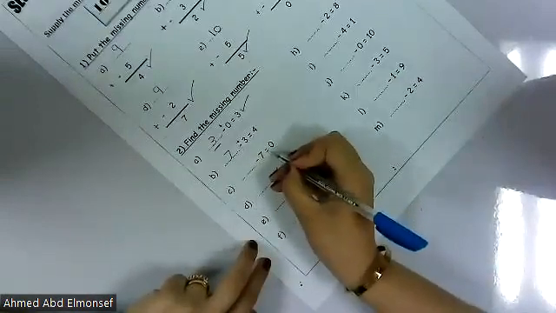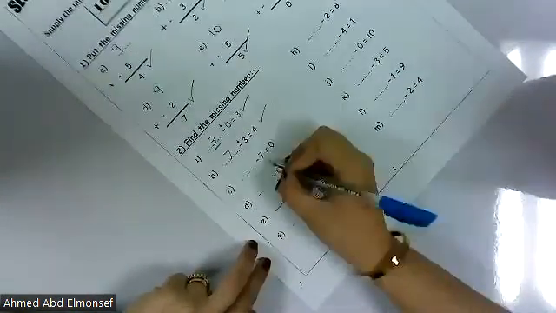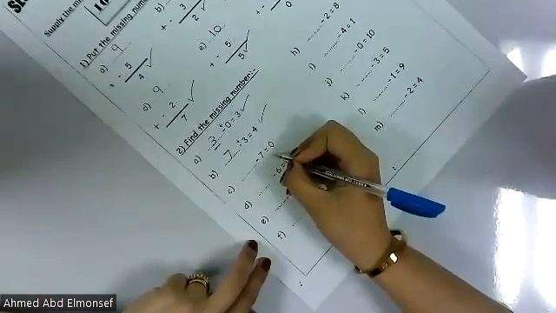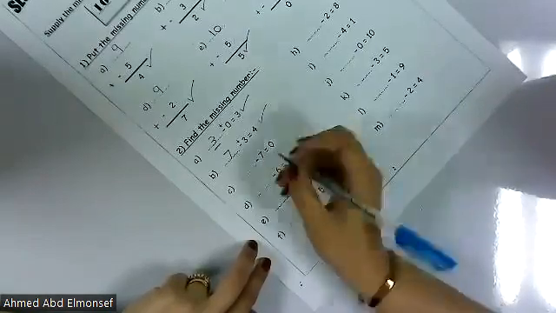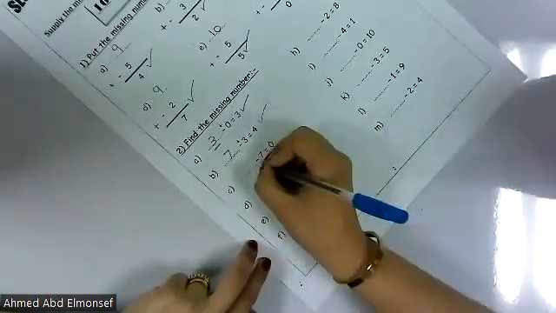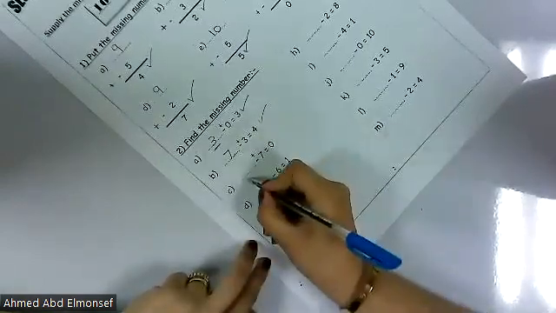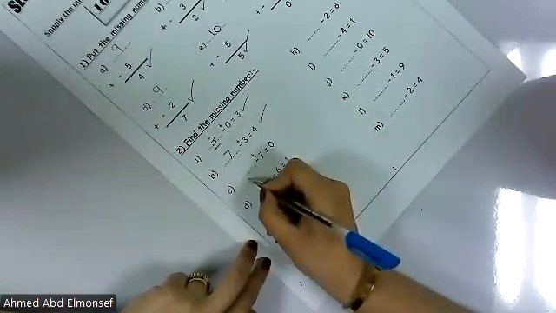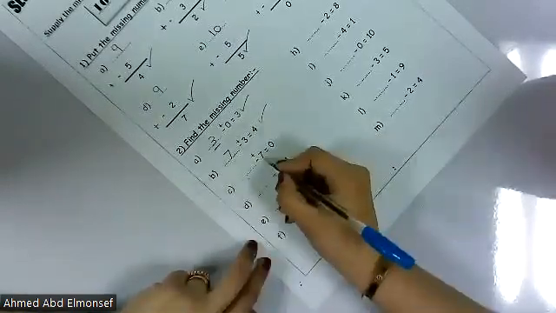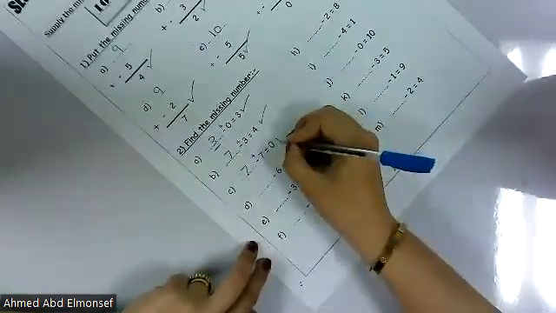Dots minus 7 equals 0. Here we have to change the sign into plus because the missing number is here. 7 plus 0 equals 7. So 7 minus 7 equals 0. It is right.